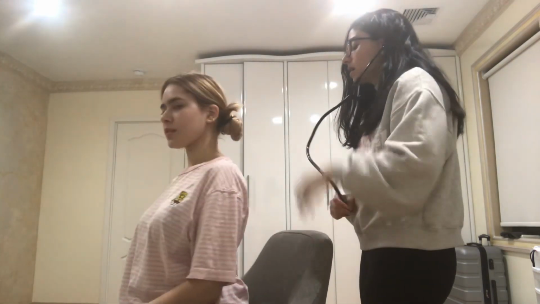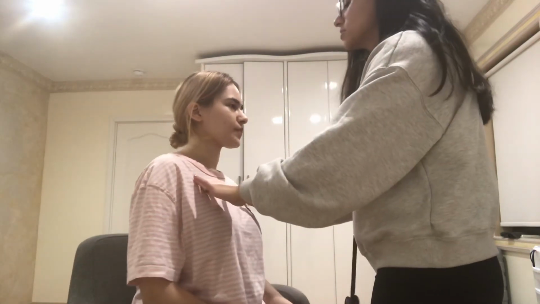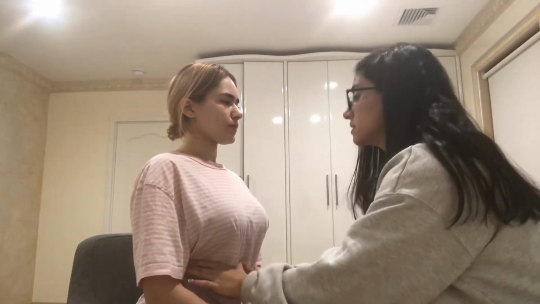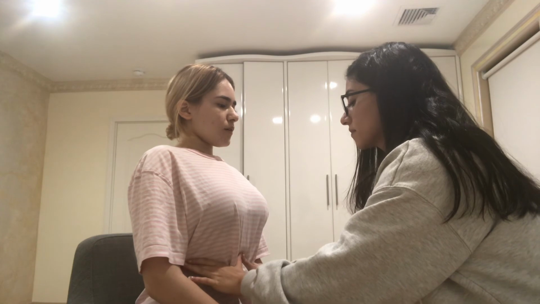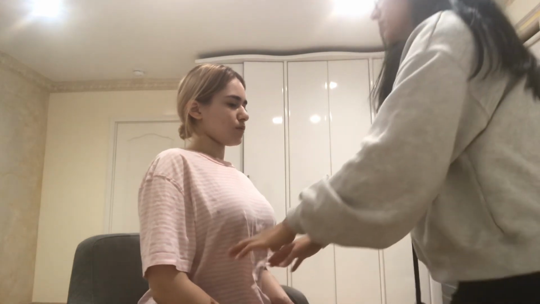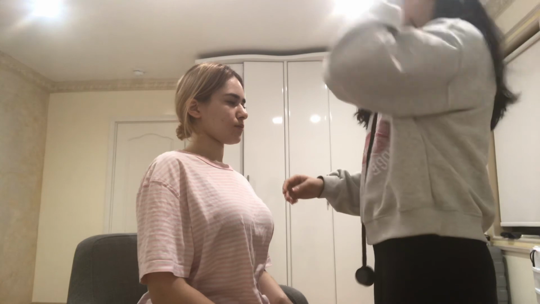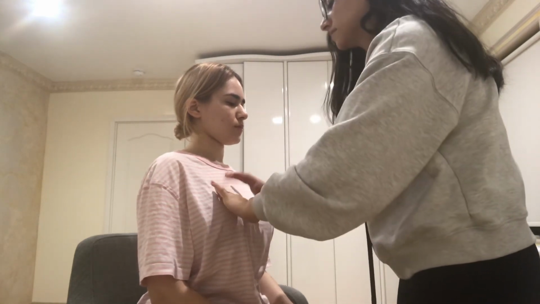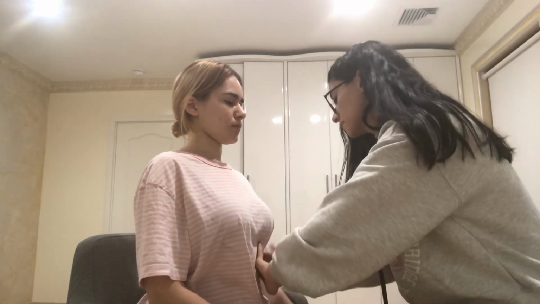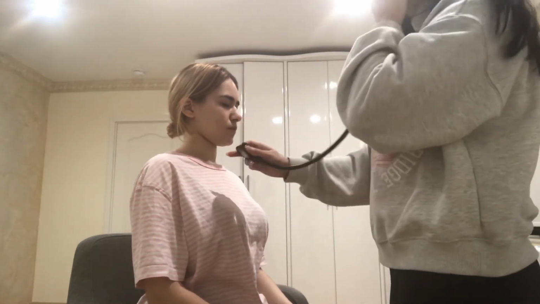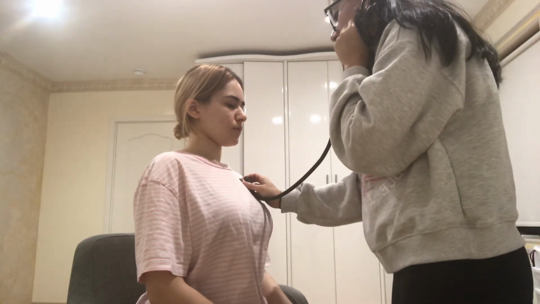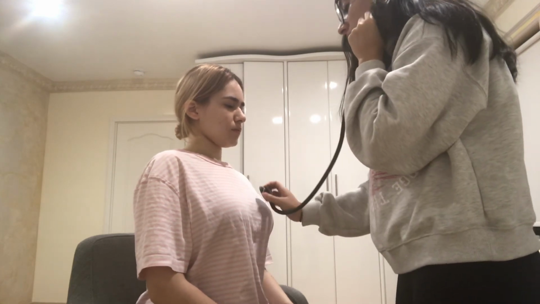Okay, now we're going to move on to the anterior part. I'm inspecting and palpating for any tenderness or masses. Okay, now the chest expansion. Can you please take a deep breath in and out? Okay, symmetrical expansion. Now we're going to percuss the anterior chest. And now I will auscultate. Take a deep breath in and out. All breath sounds sound normal.